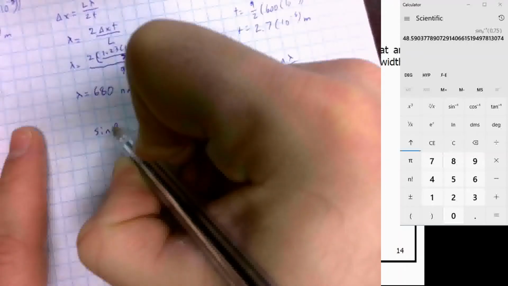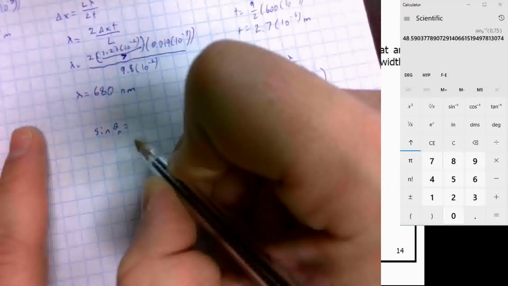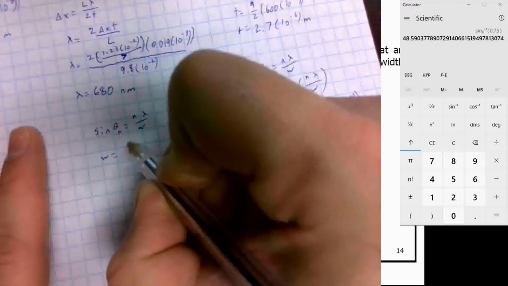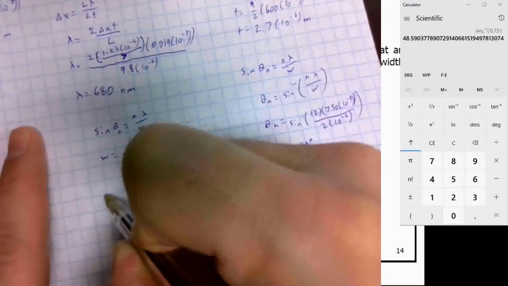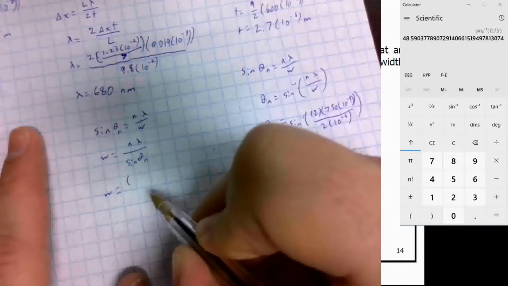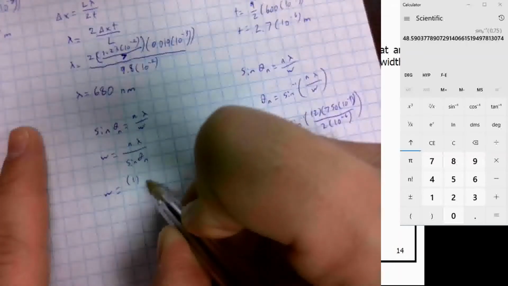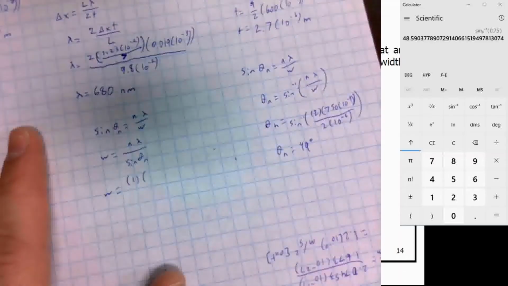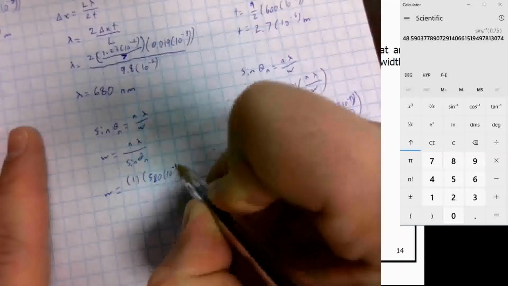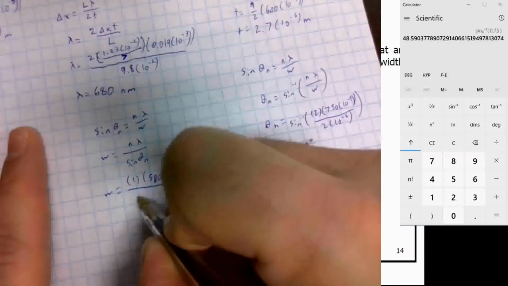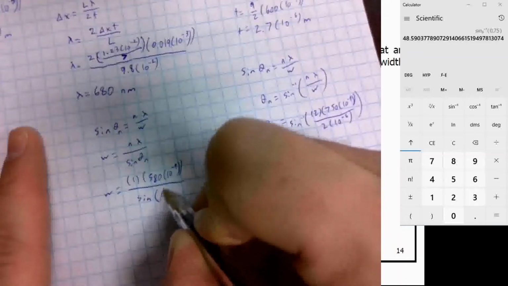So sine of theta n is equal to n lambda over w. We're trying to find the w, so in this case it's w equals n lambda over sine theta n. My n is the first nodal line, so I'm going to put a 1 in there. My light, let me go back here and see, is 580 nanometers. And sine of 15 degrees.